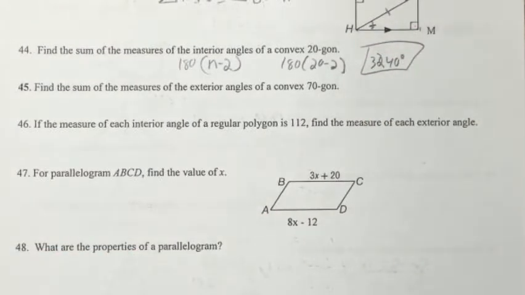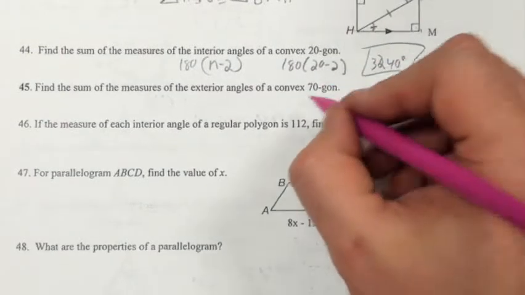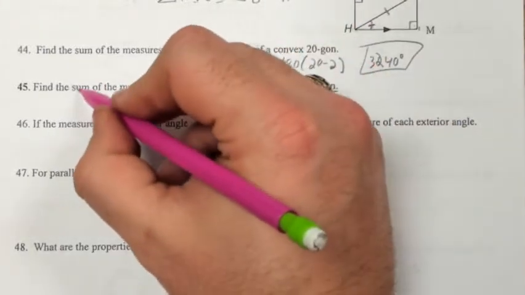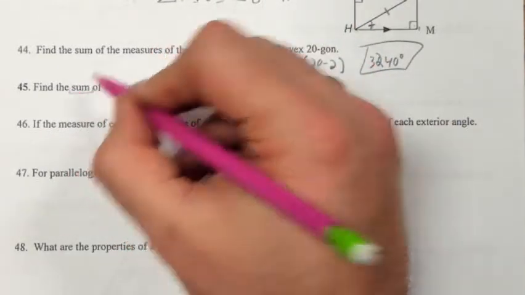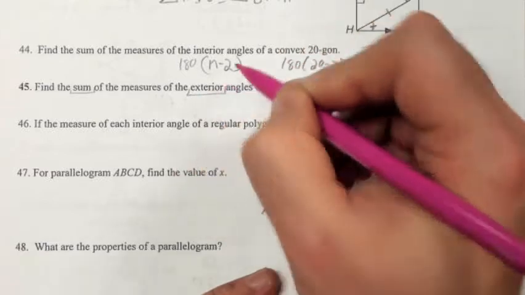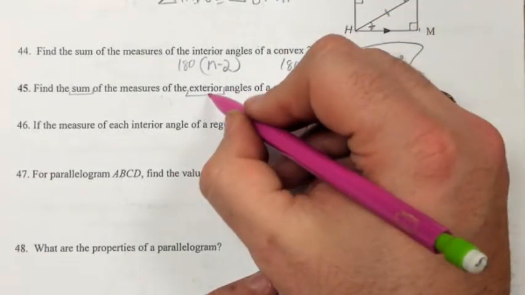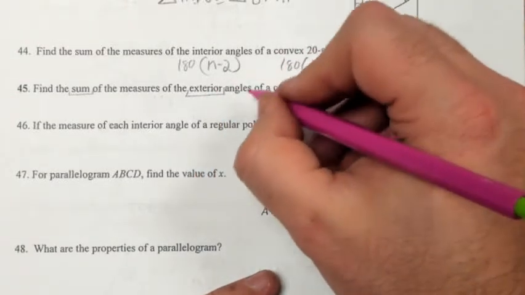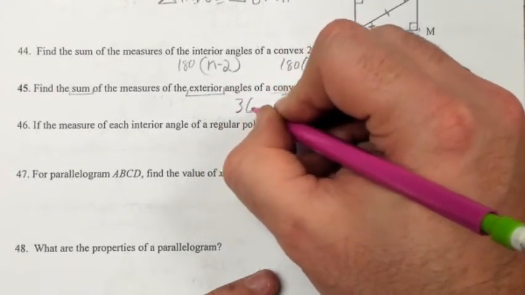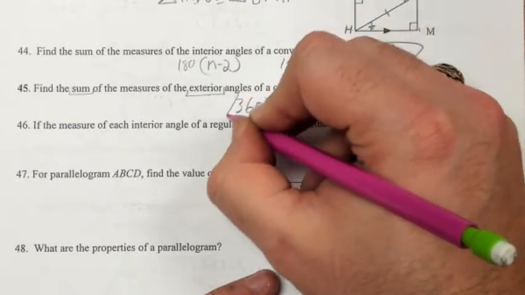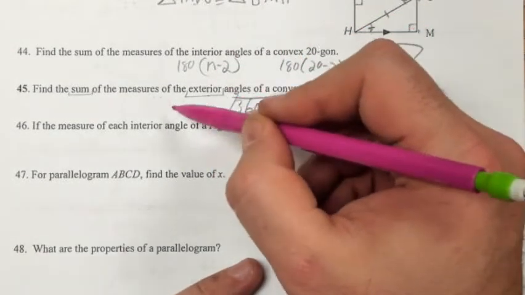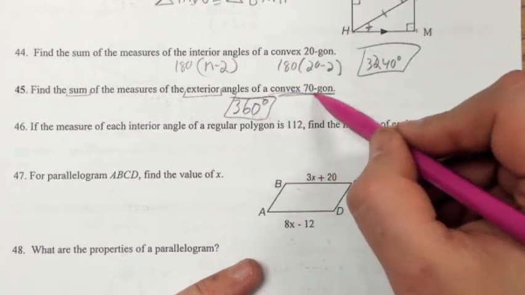Number 45, the sum of the measures of the exterior angles on a 70-gon, convex 70-gon. Here we want to keep track of the words sum and exterior. Remember, for the exterior angles, it does not matter what the polygon is, the sum of the exterior angles is always 360 degrees. Now, if I asked you to find the measure of each one, you would then divide by the number of sides.